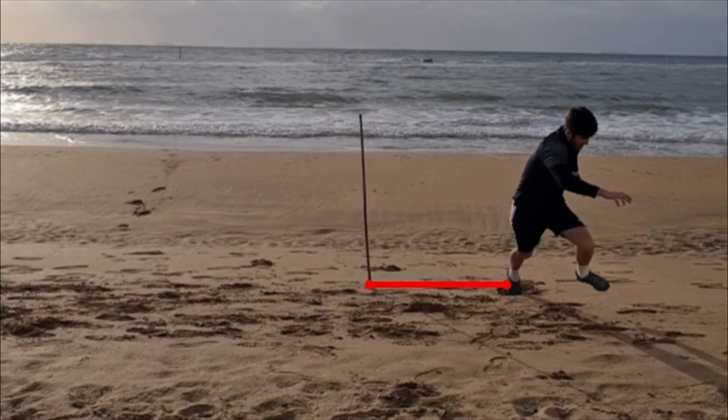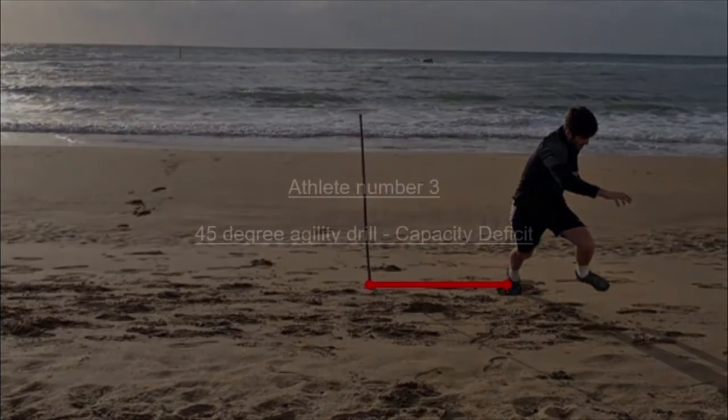Lastly, we can see that the skill is not done appropriately, as there is a very large distance from the stick to the athlete once he is in stride once again. Ideally, the change of direction should be done as close to the stick as possible. We will now take a look at athlete number 3 carrying out the same 45-degree agility drill.